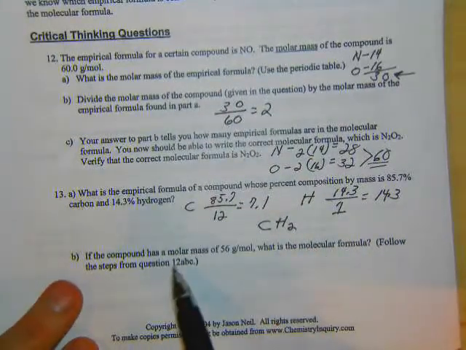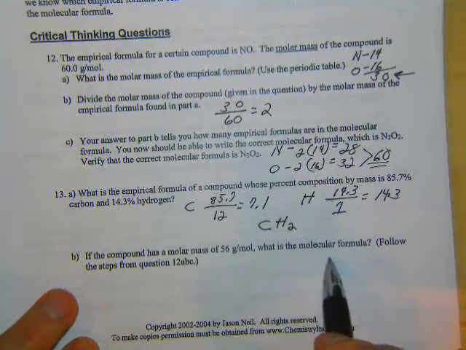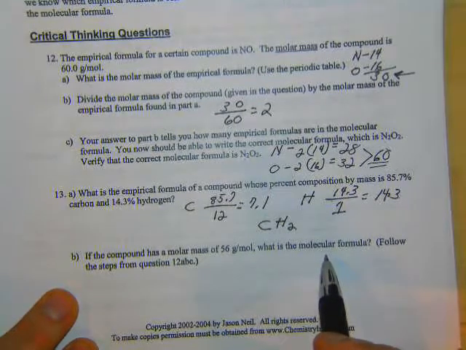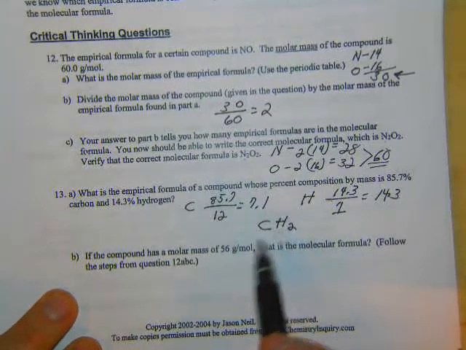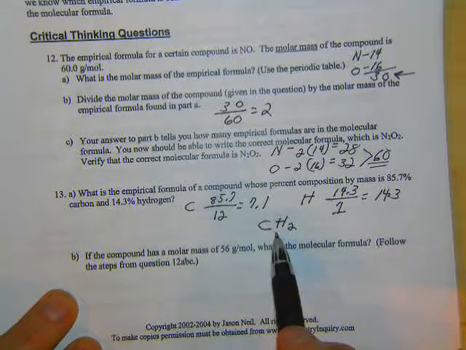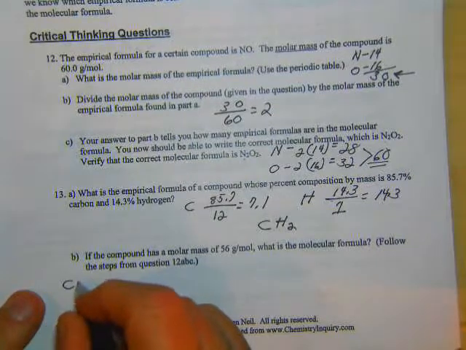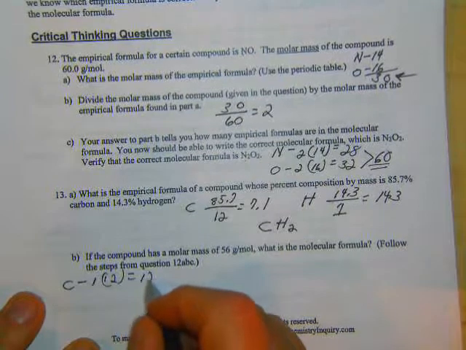Well, if the compound has a molar mass of 56 grams per mole, what is the molecular formula? All right, so we can also figure this out. So we know that if this is the empirical formula, we're going to take the empirical and divide that into the molecular. So carbon, we have 1, the atomic mass is 12, so that equals 12.